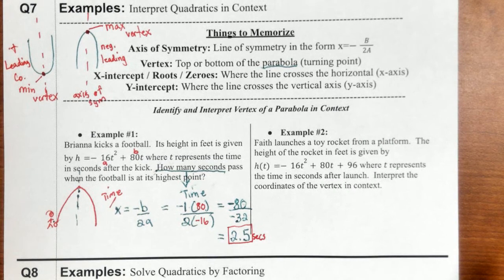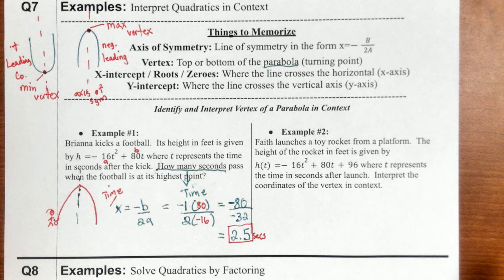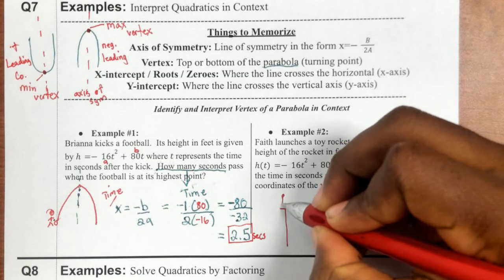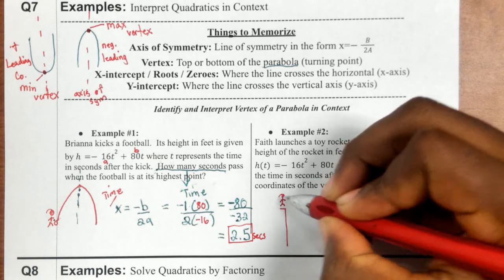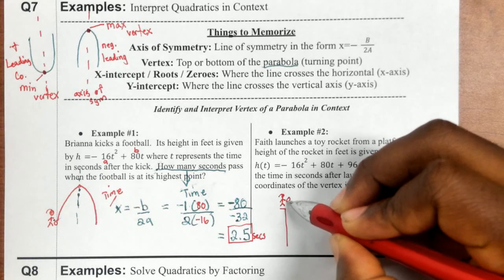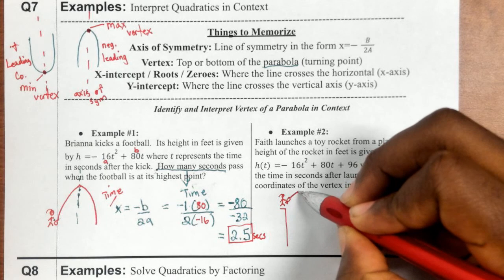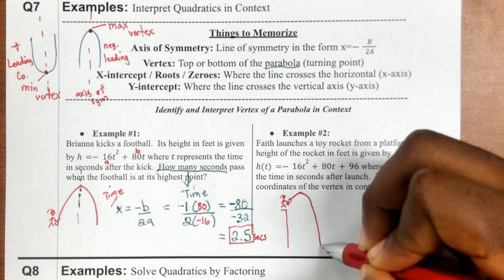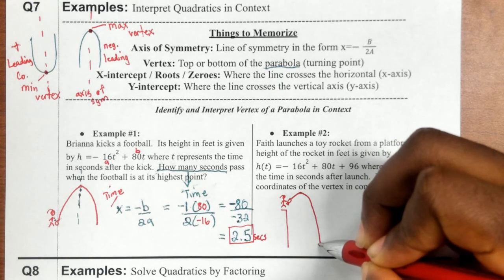So the next question says, Faith launches a toy rocket from a platform, all right? So here, Faith is on a platform. She launches that toy rocket up in the air, all right? But does that toy rocket stay in the air? No, at some point it has to get back down to the ground, all right?